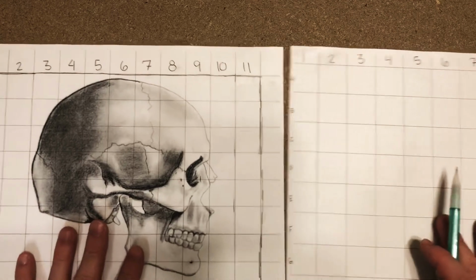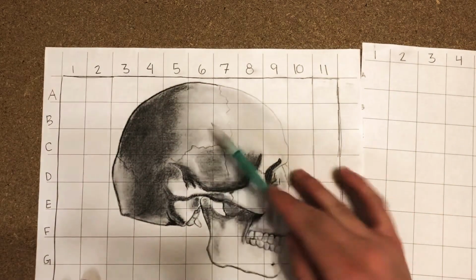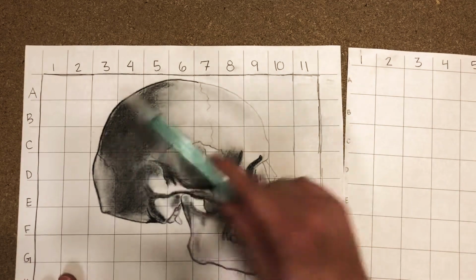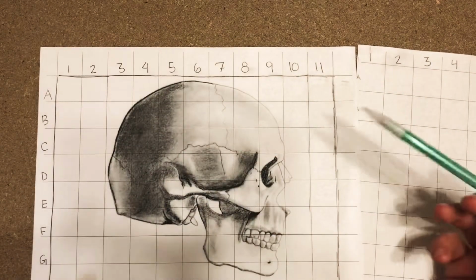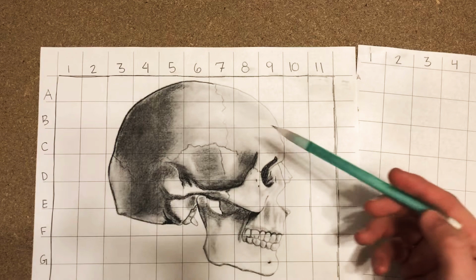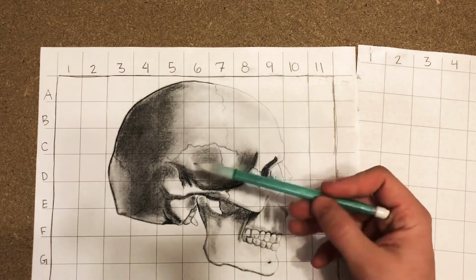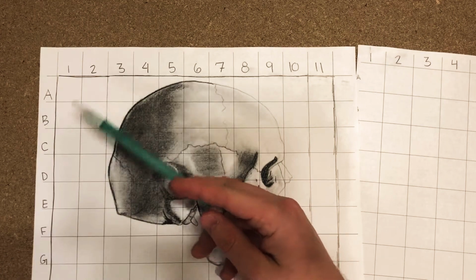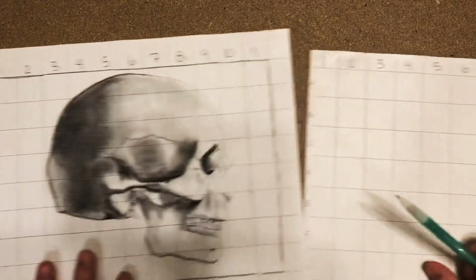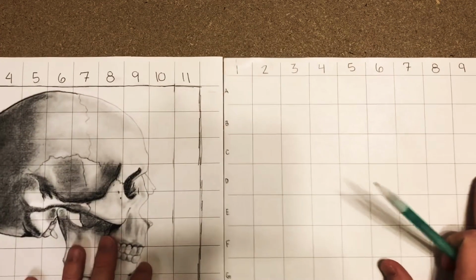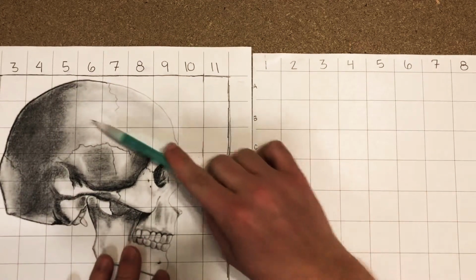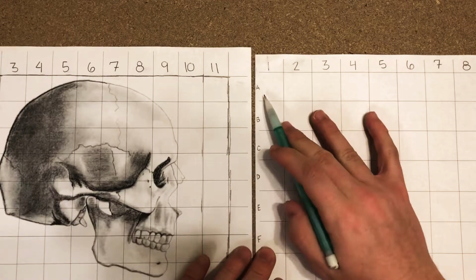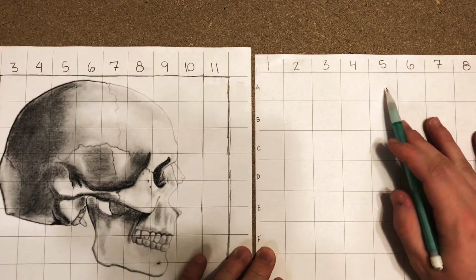So what you're gonna do is over here, you're just gonna match the square up over here. So we're just gonna start with some of the more simple lines. We'll start with A5. So we're gonna go over here, and this is A5 right here. So we're gonna go right here, go to A, over to 5, and this is where it's gonna be.